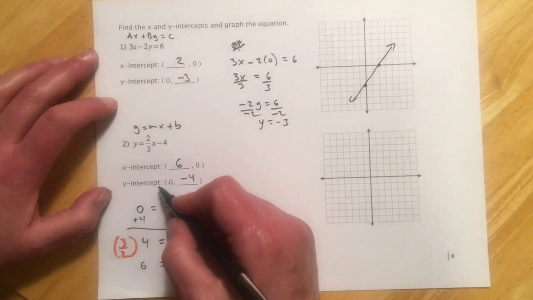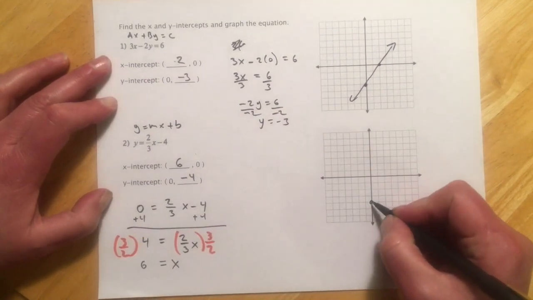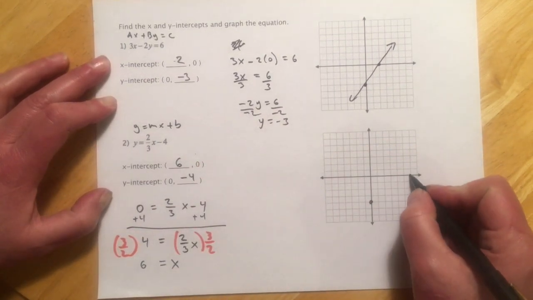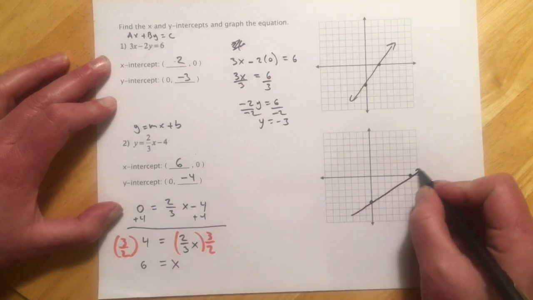And then graphing, let's see. So y-intercept 0, negative 4, and x-intercept at 6. So it should kind of look like that.